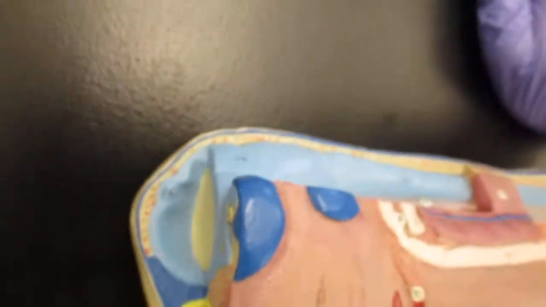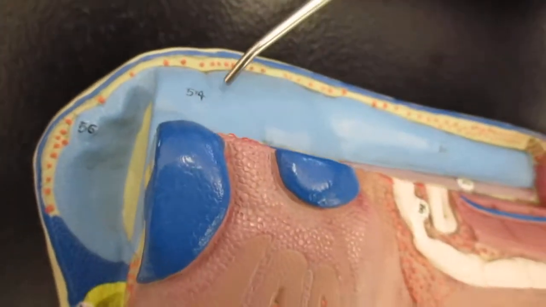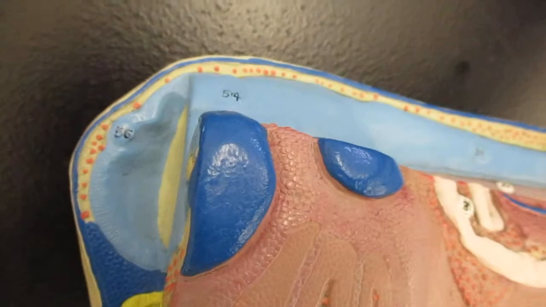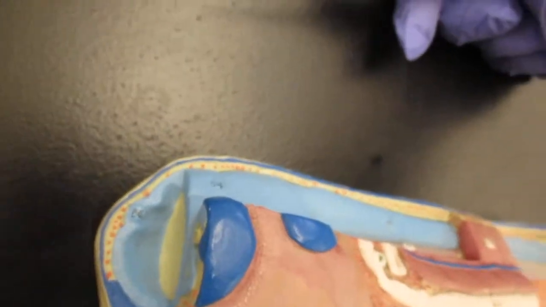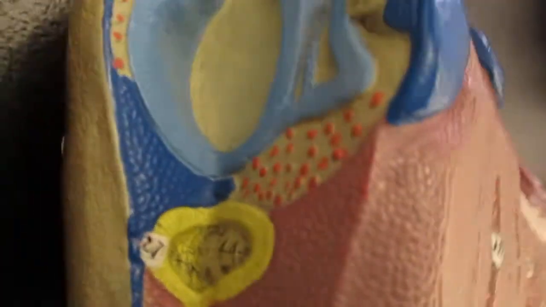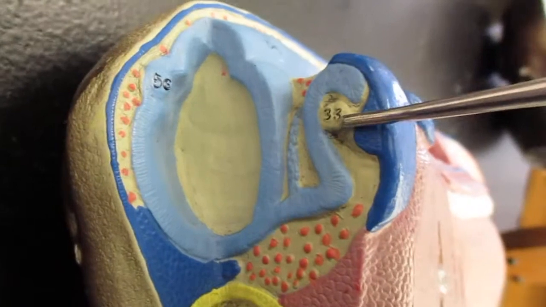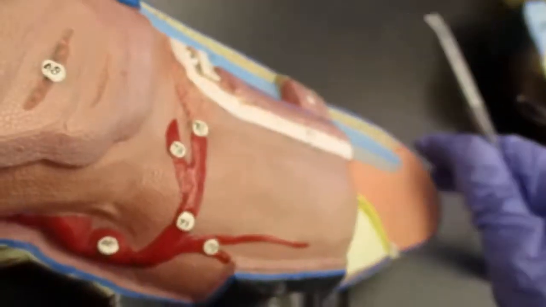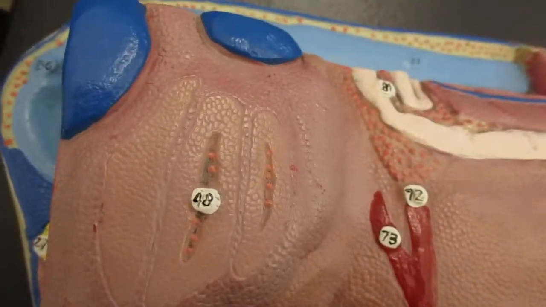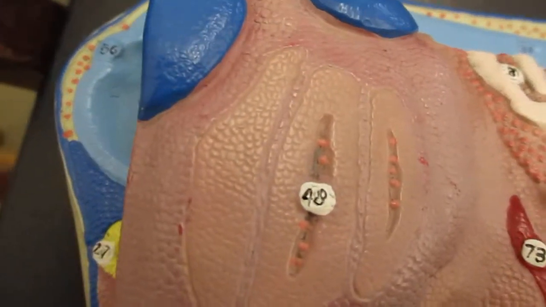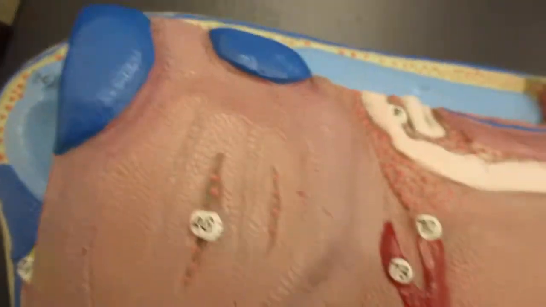Next we have the prosencephalon, and we have the optic vesicle right here. Optic vesicle. And then we have the gill slits right here. And then the gill arches over here, by the way.